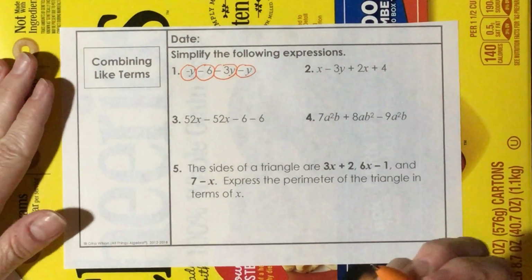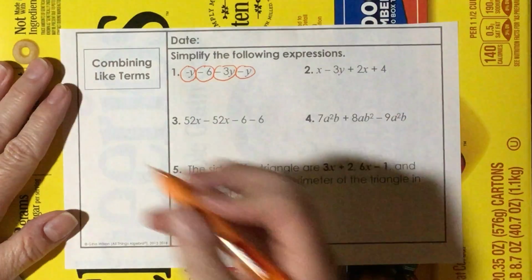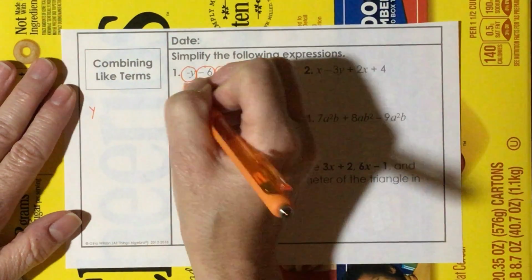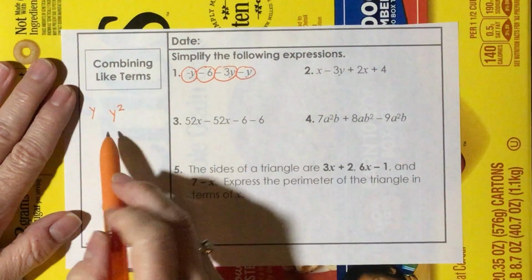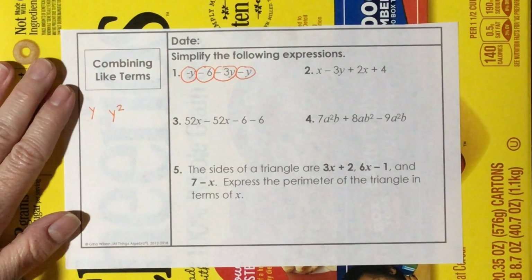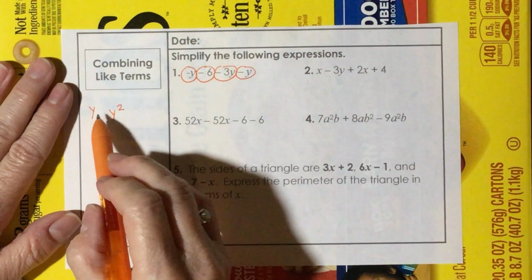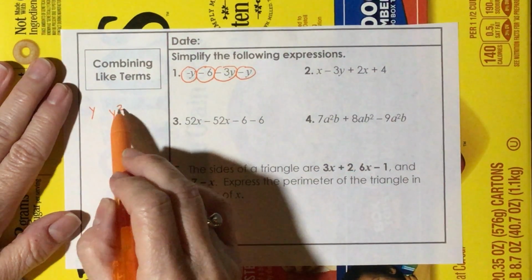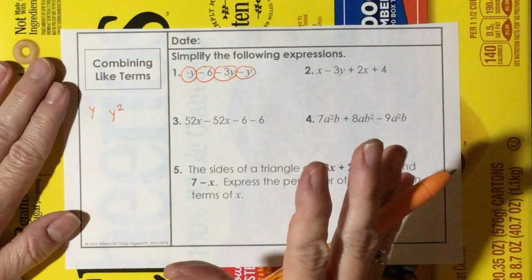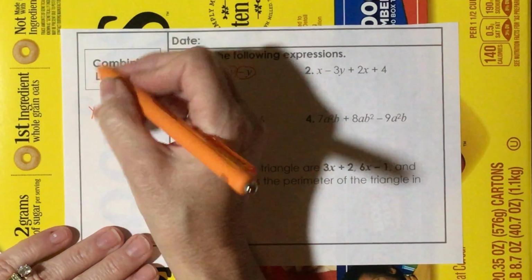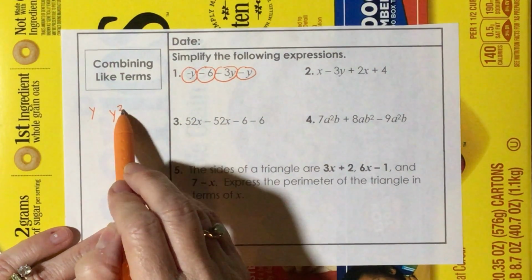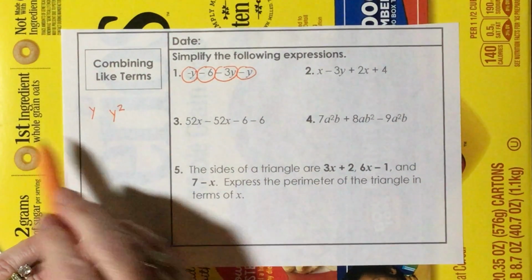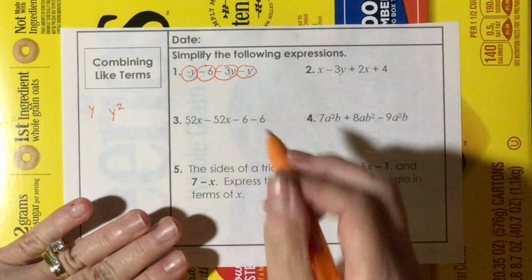Now we need to combine like terms. If you have y, which we do here, if you have y squared, these look like like terms, but be careful, they're not like terms. Y and y squared are different, okay? So if y equaled 3, that would just be a 3, but technically y squared would equal 9. So you have to see those as different terms, okay?